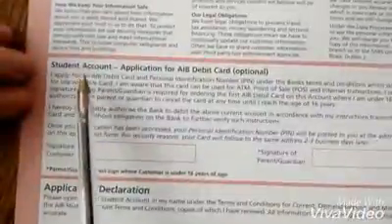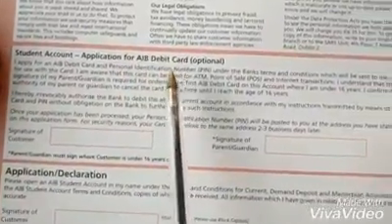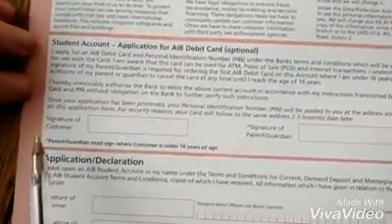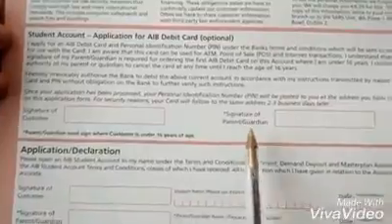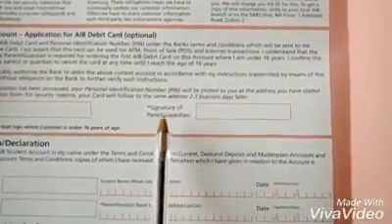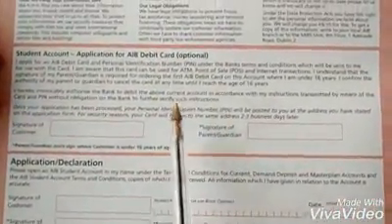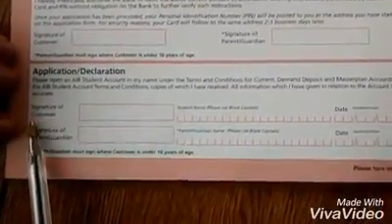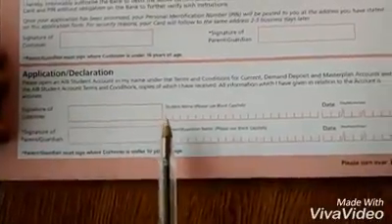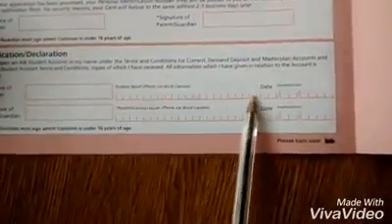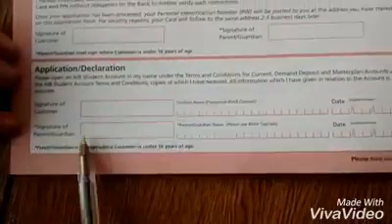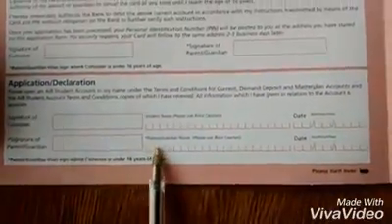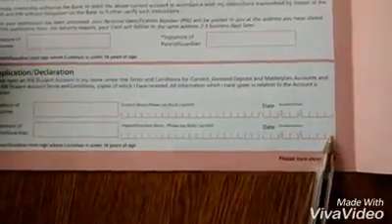This is student account application for AIB debit card. The customer signs it, and their parents if they're under 16, once you've read this and you agree to the terms within. This is the application and declaration section. The customer has to sign here, put their name in block capitals and the date. If they're under 16, their parents have to sign here, put their name in block capitals and the date.